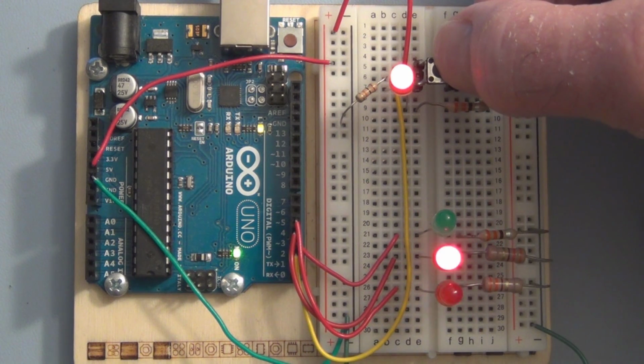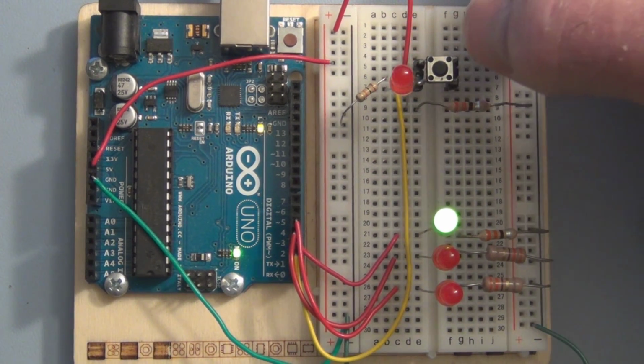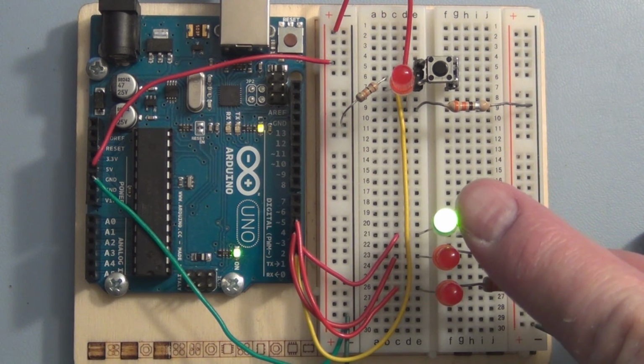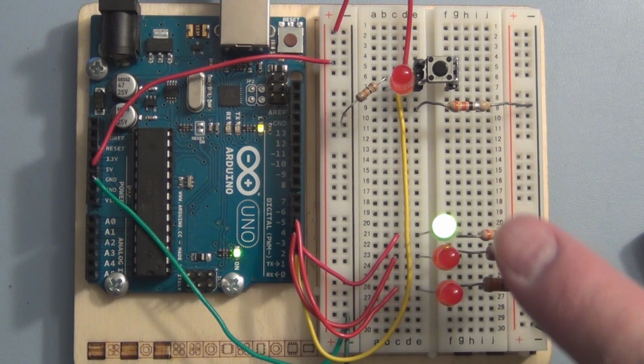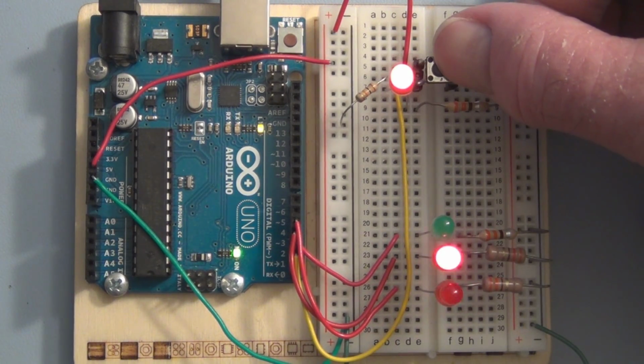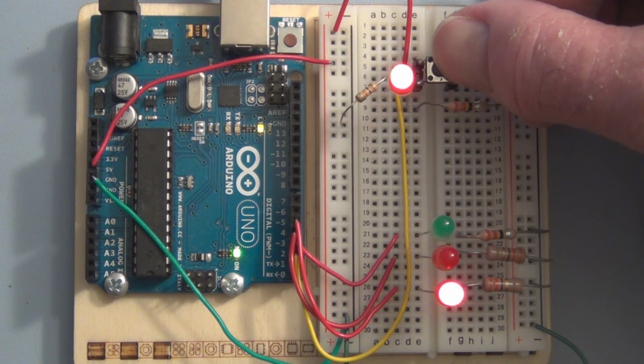So you can see there with the sketch uploaded, it's doing exactly what we programmed it to do. With 0 volts, we have the green LED on pin 3 lit and the 2 red LEDs off. And when the button is pressed, the green light goes off and the 2 red LEDs toggle.